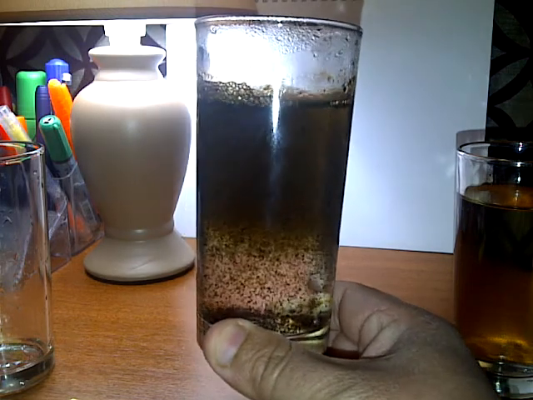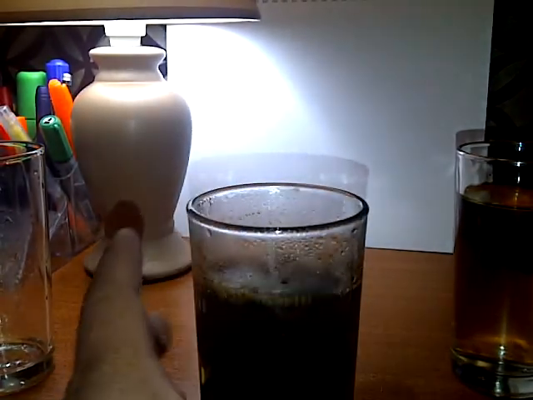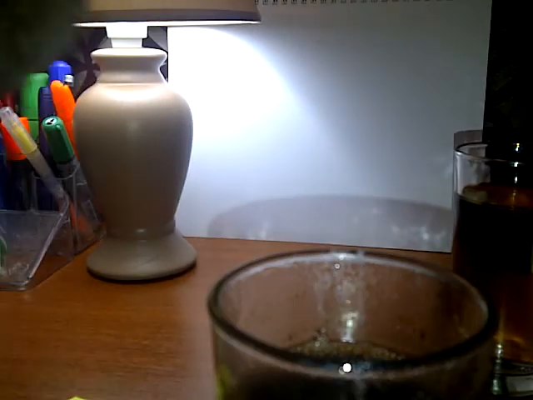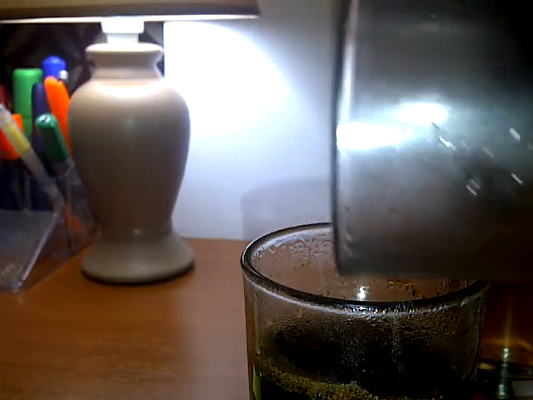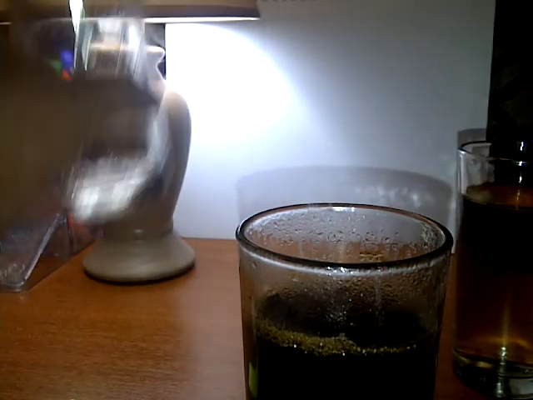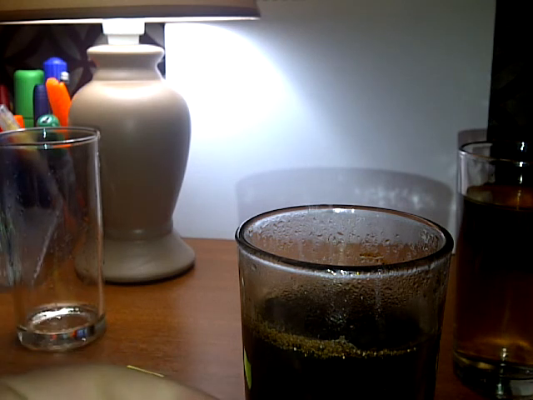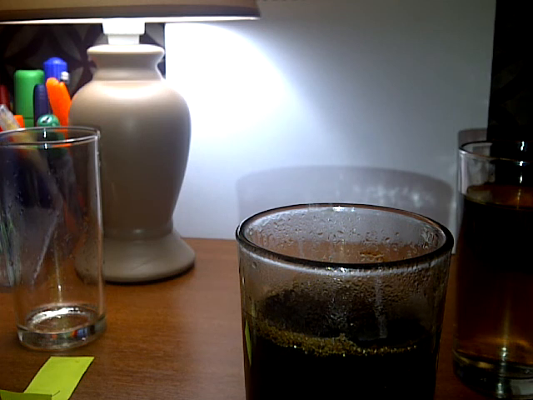Okay, next what I'm gonna do is... just for your info as well, I don't know whether you can see steam coming out from this glass. If I were to do that, you can actually see the steam because of the friction of movement from the impurities inside the water, all the heavy metals, chemicals, and all those other stuff, inorganic minerals as well.